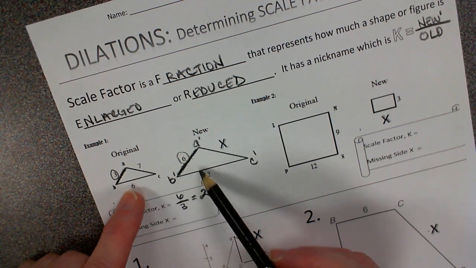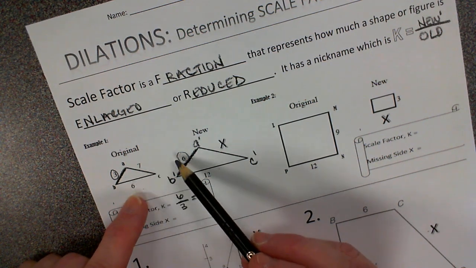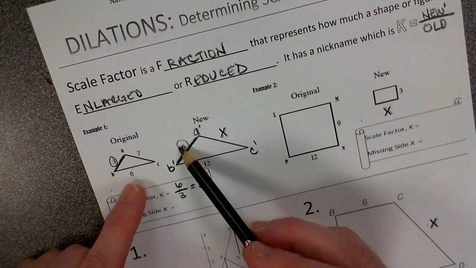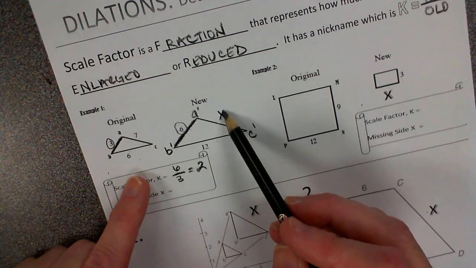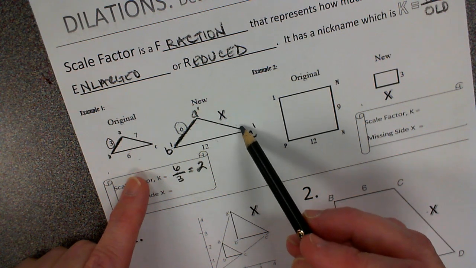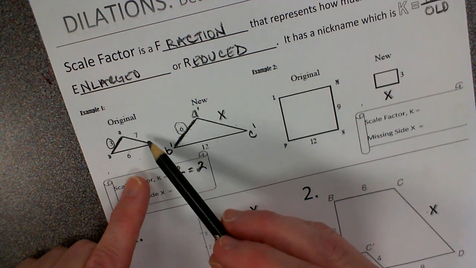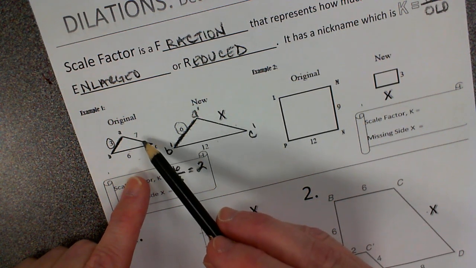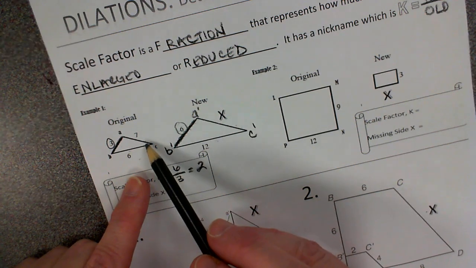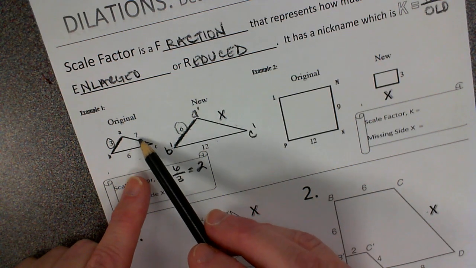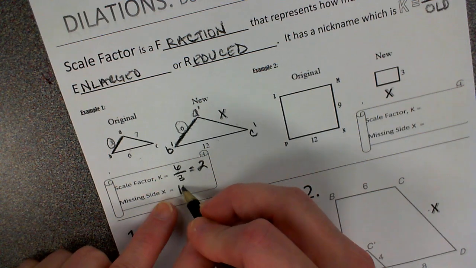The 6 gets doubled to get to 12, the 3 gets doubled to get to 6, and therefore we can determine x, which is A prime to C prime, by simply doubling the original side length AC. 2 times 7, the missing side is going to be 14.